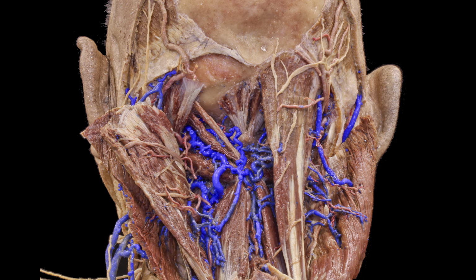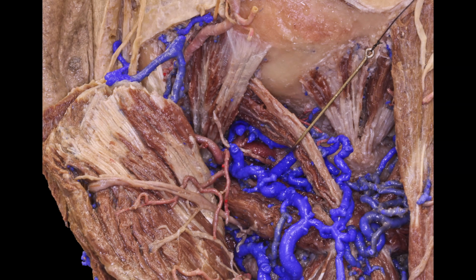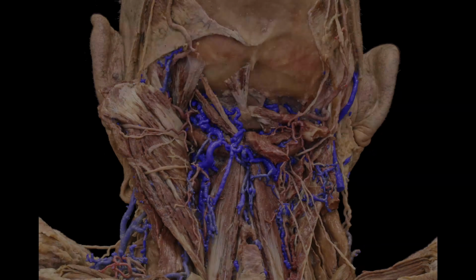of the suboccipital triangle, which is bounded by the superior and inferior oblique muscles and the rectus capitis major muscle. And in between them, we can see the vertebral artery and the venous plexus, which surrounds this artery.